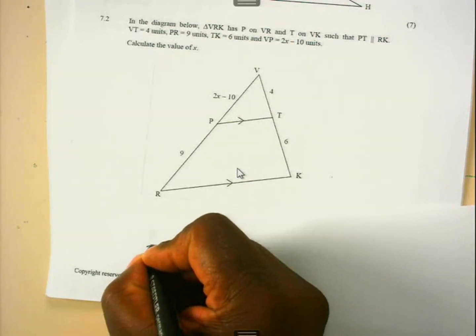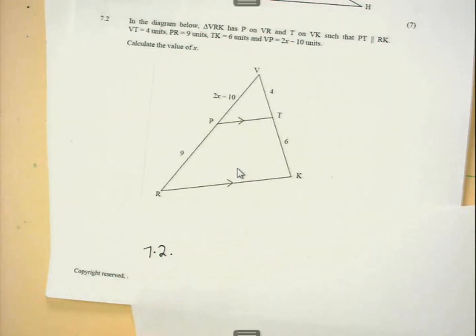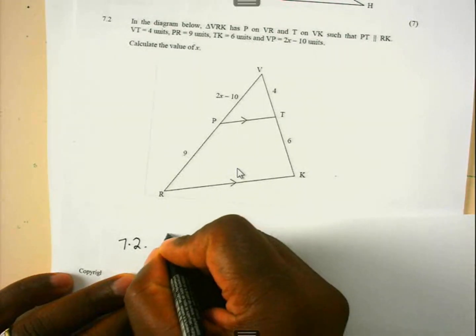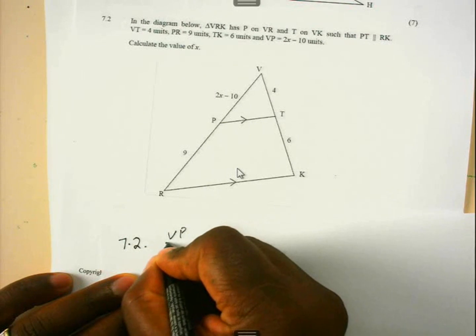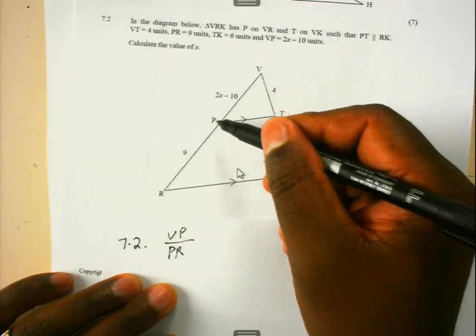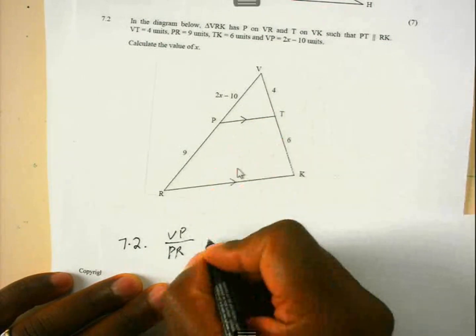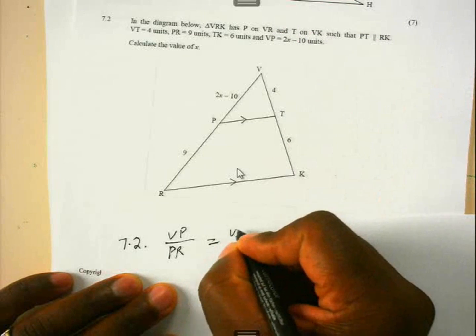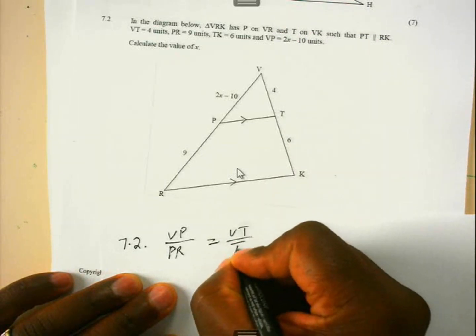Let's check the solution for 7.2. VP over PR will then be equal to VT over TK.